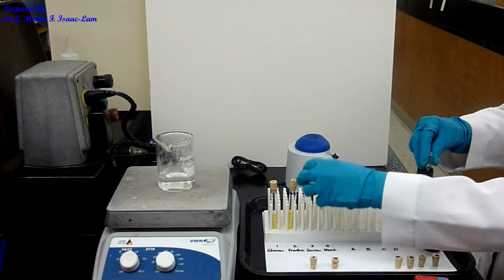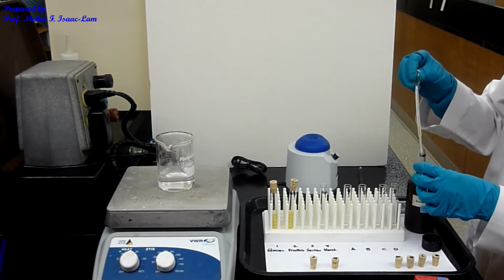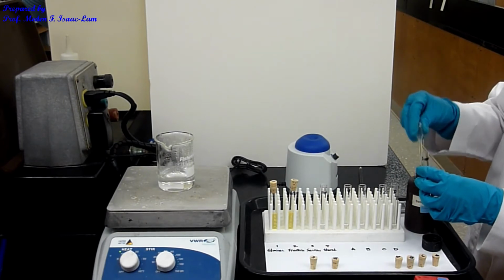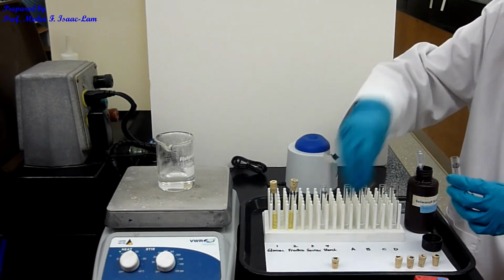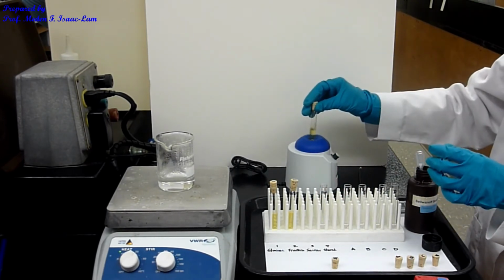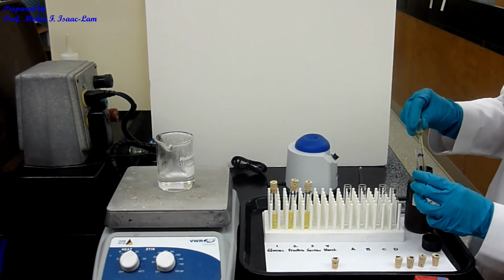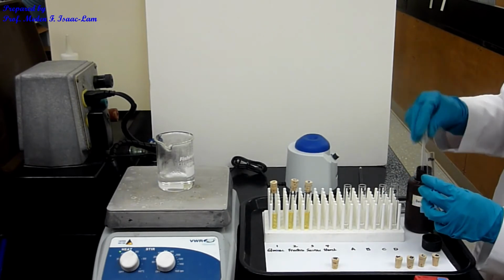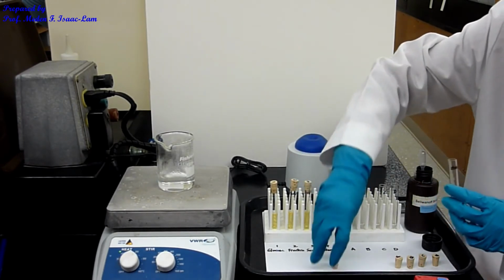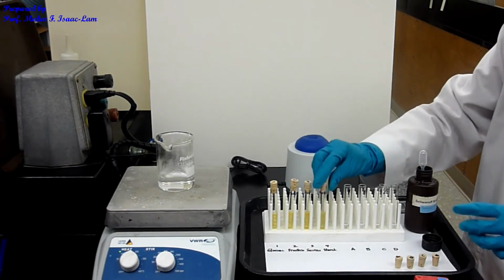And then now this is the sucrose. So again cork. Just to check that I have equal. Okay, so those are the standards.